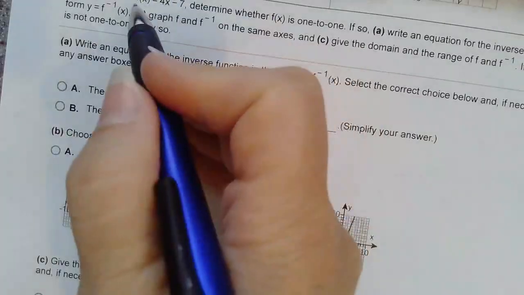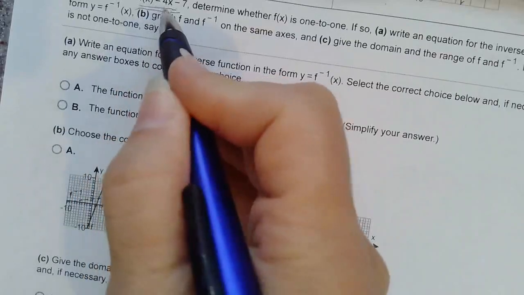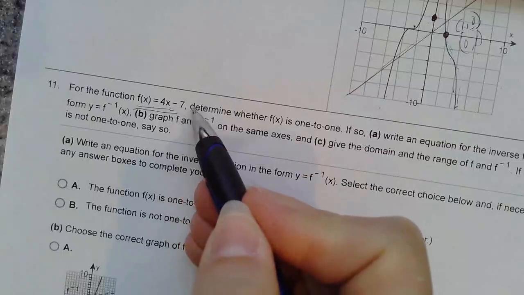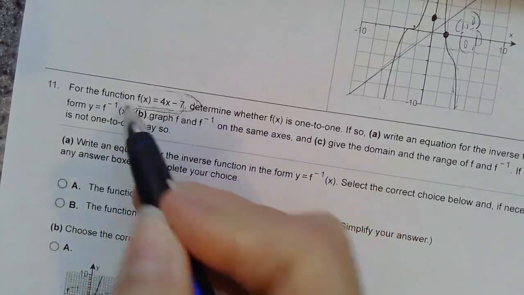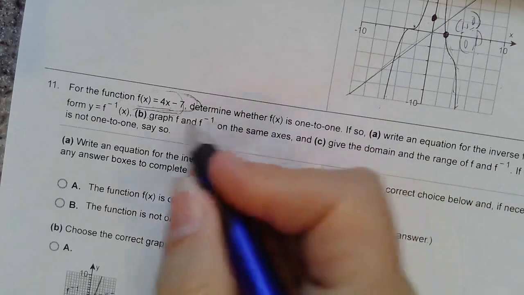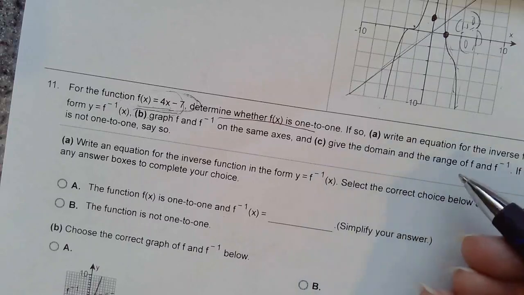Number 11, first of all, do we think this will have an inverse? It's a function, y equals f of x. Oh, sorry, you can't see that. y equals 4x minus 7. That's a linear equation, right? And we talked about how they're the friendly lines. So they have inverses. They're 1 to 1. So for the function, determine whether it's 1 to 1. So yes, that's a big yes for that. And then, if so, find its inverse function.